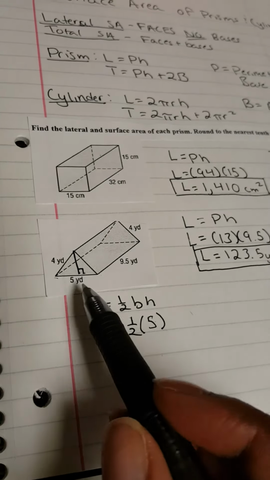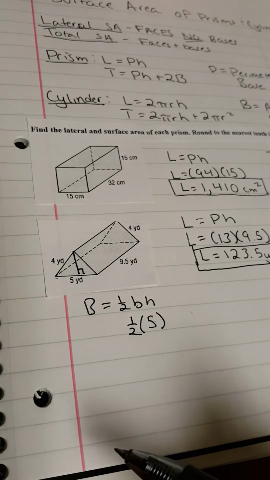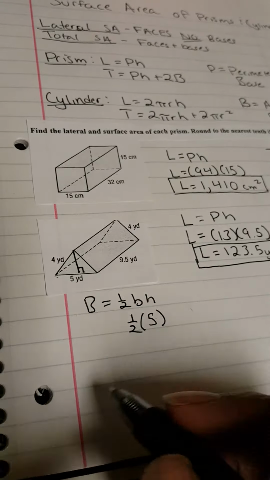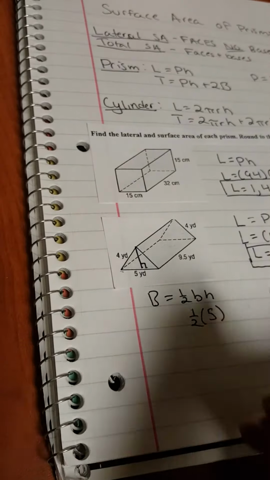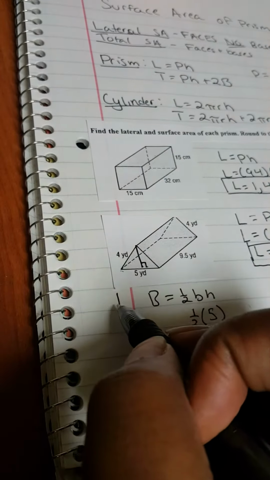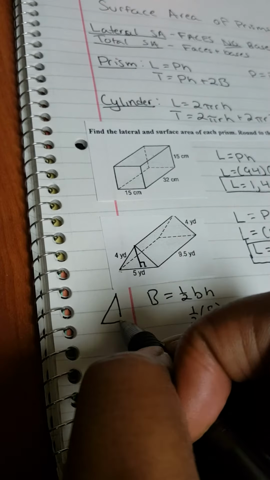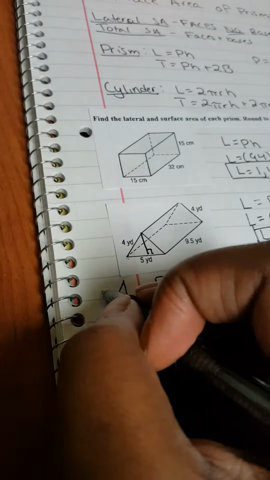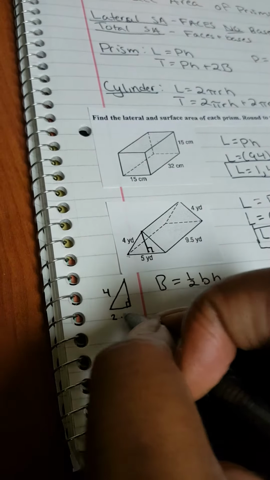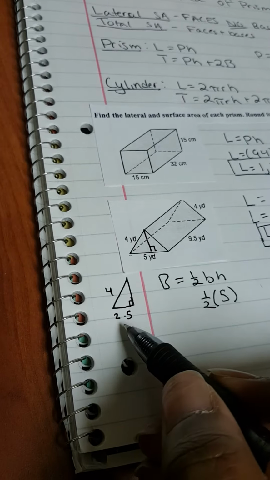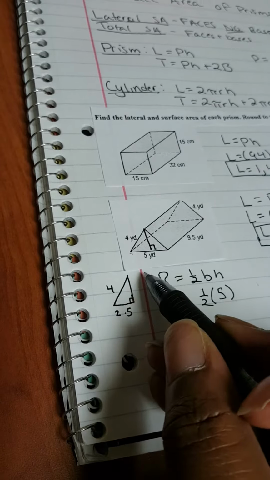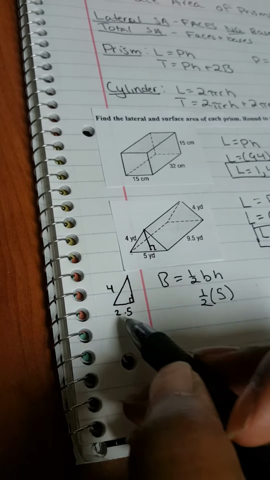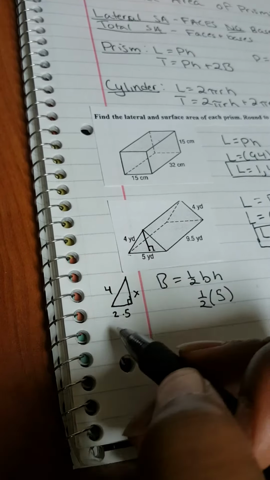So how would I figure out the height? Pythagorean theorem. So realize I have a triangle that has 4 and I have 2.5. Everybody understand where I got the 2.5 from? It's half of 5. Okay. And then I'm looking for this height.